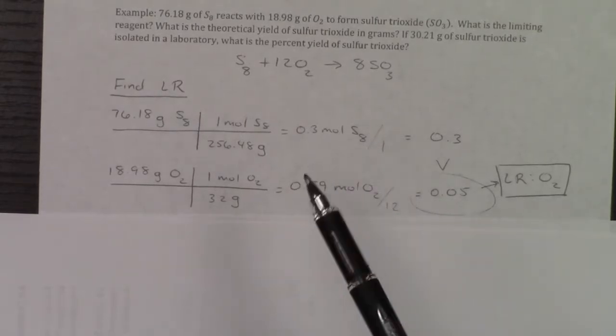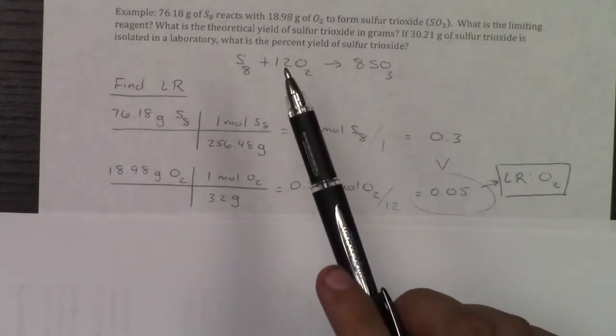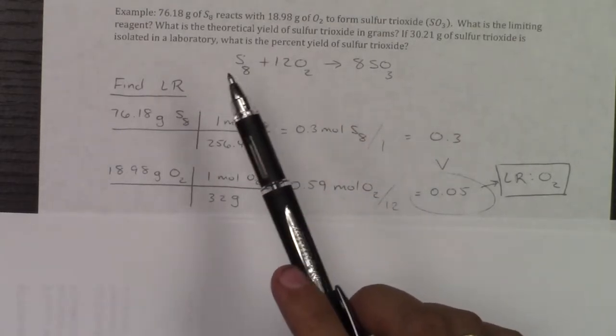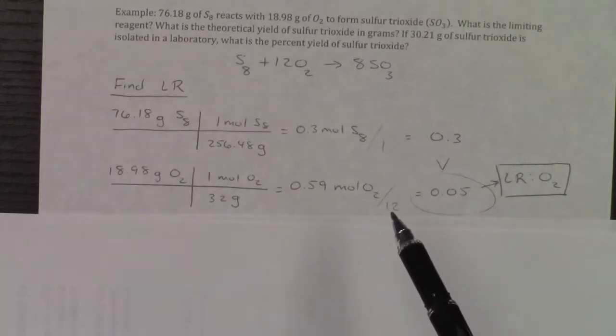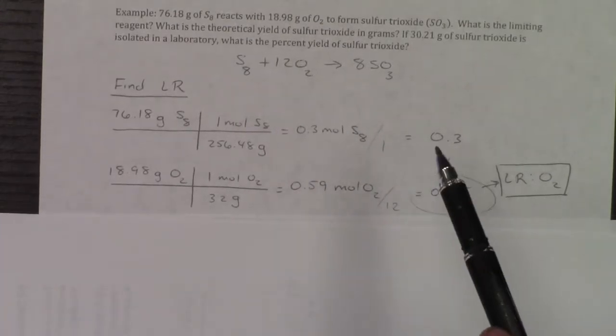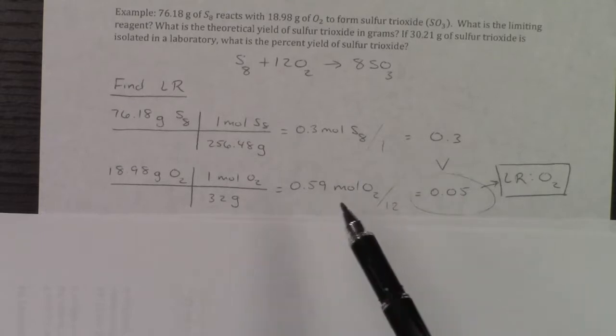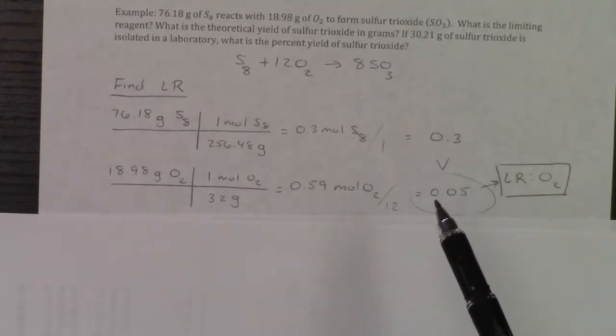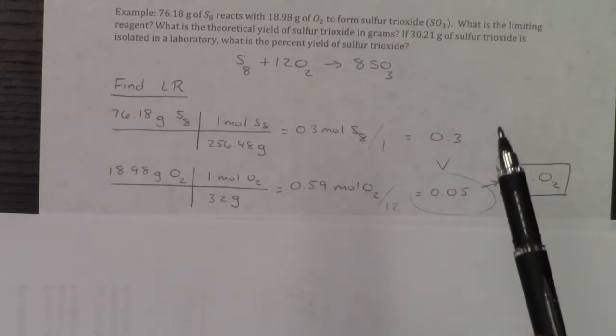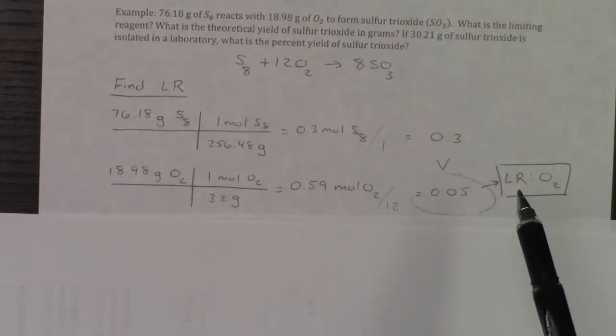But remember, this isn't enough information to give me my limiting reagent. After that, you then have to divide by the coefficient. The coefficient of S8 is 1. The coefficient of O2 is 12. And so whenever I divide by 1, that's obviously still 0.3. But when I divided this by 12, I got 0.05. And 0.05 is definitely less than 0.3. So O2 is your limiting reagent.